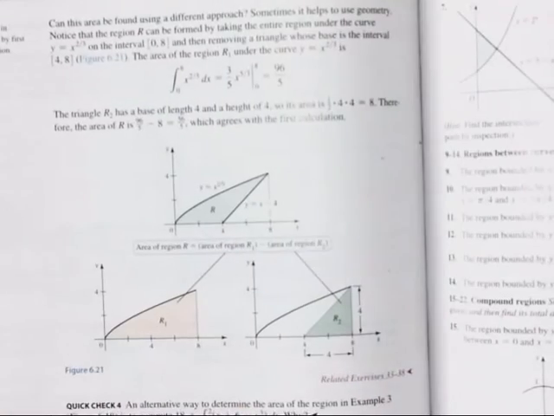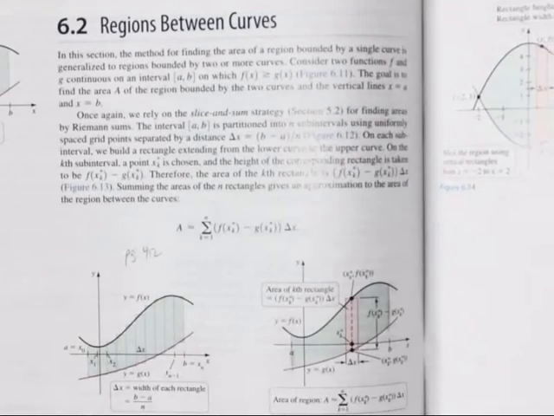Alright, what's the next one I was wanting to do? Oh, okay, so now the book switches to integrating with respect to y. So let's take a look at that.